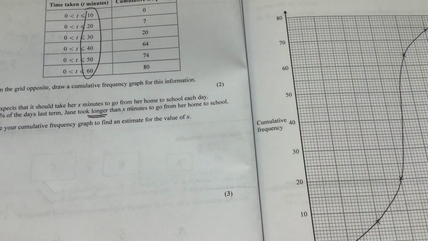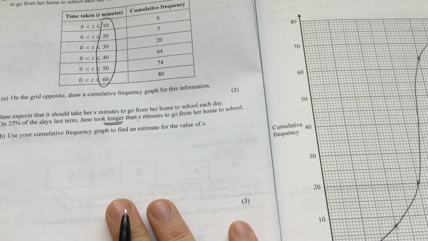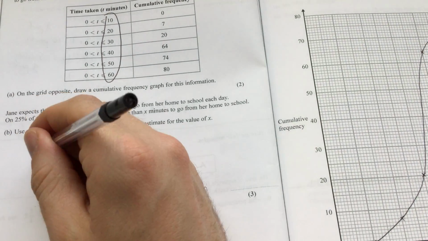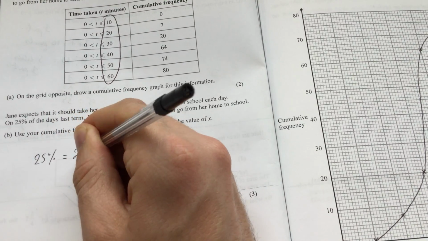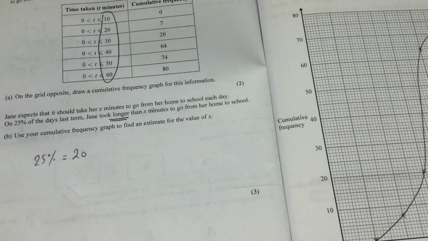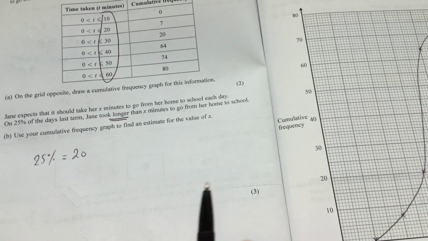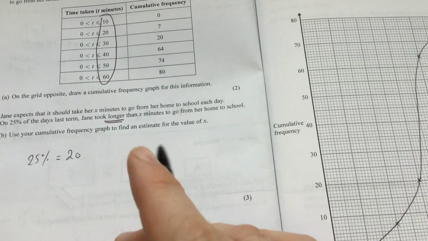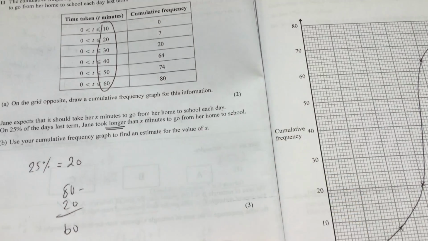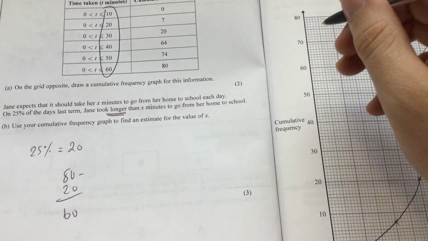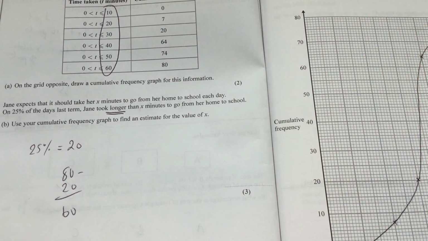Okay, when you see cumulative frequency, these keywords are about more than. So if we're just doing 25% of the days, okay, we know that 25% is 20 of 80, which happens to be the lower quartile. But we're talking about more than. So instead of doing that, we're going to do it from 60 instead. It's this more than idea. So we're going to go across from 60.